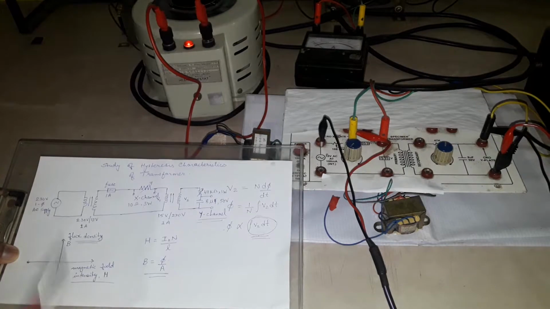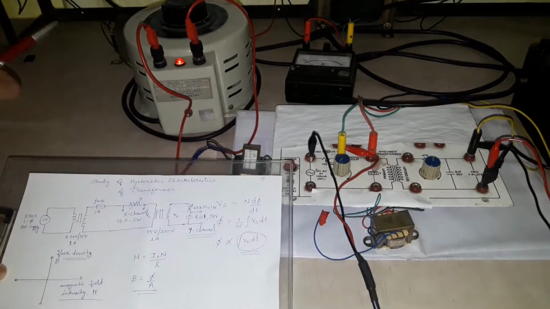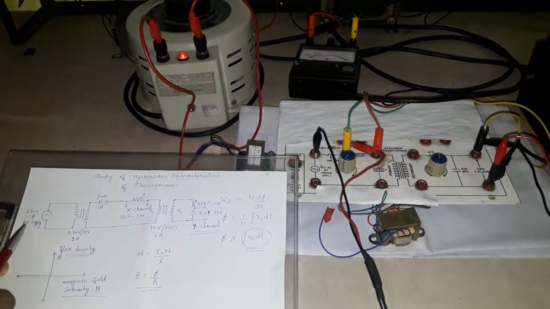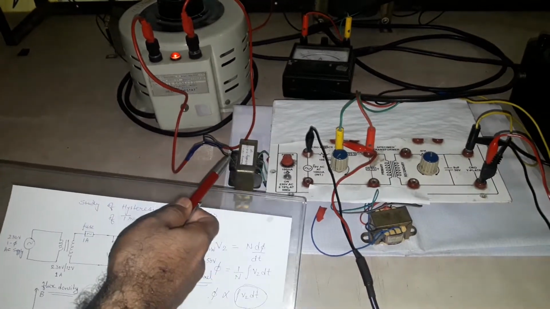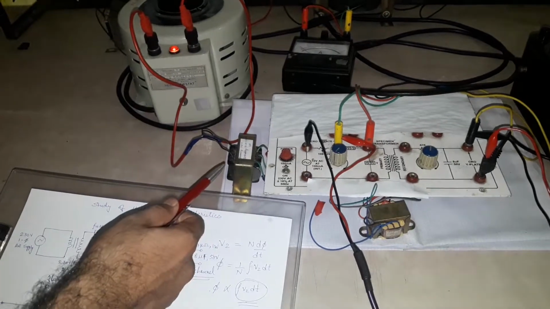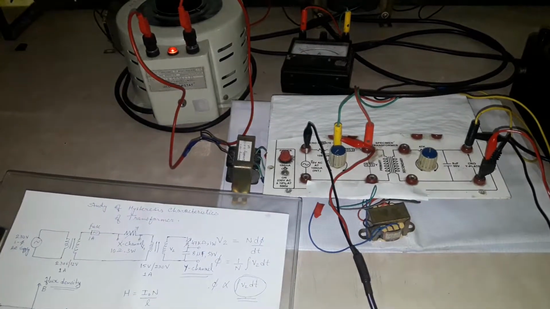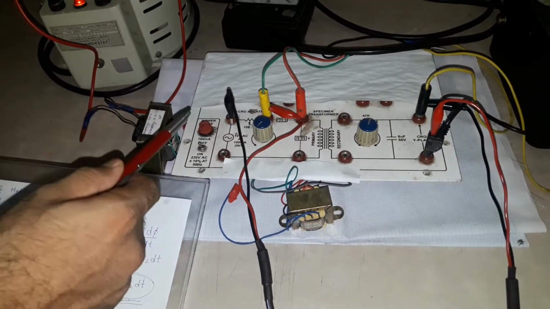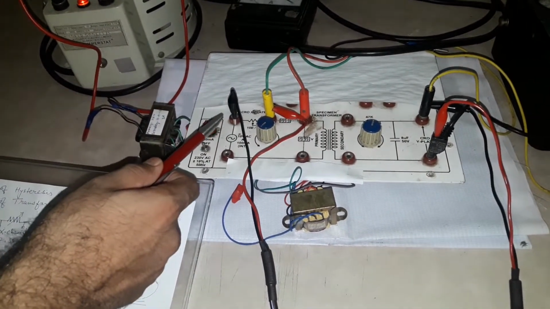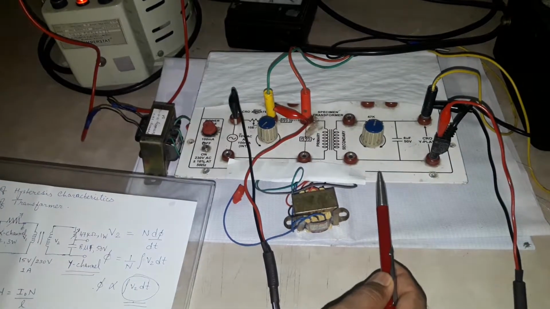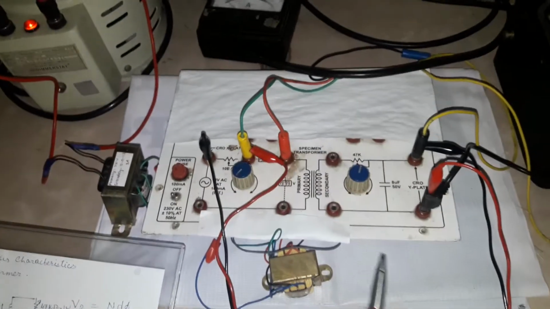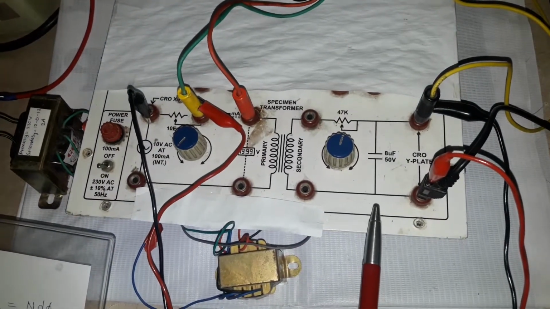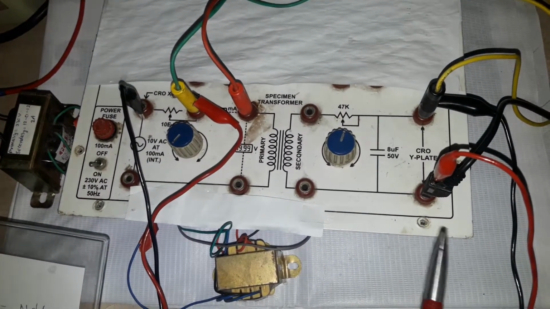Now, as we can see in the practical setup, we are using an auto transformer which will be used as a single phase 230 volt AC supply. Here we have a 230 volt to 12 volt single phase step down transformer. After that we have a fuse, a variable resistor for the X channel, and a variable resistor for the Y channel. You can see the capacitor on the secondary side of our transformer, across which we will be taking the Y channel output.